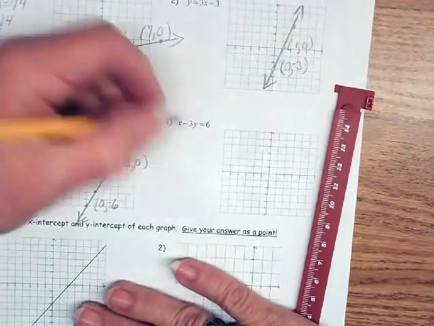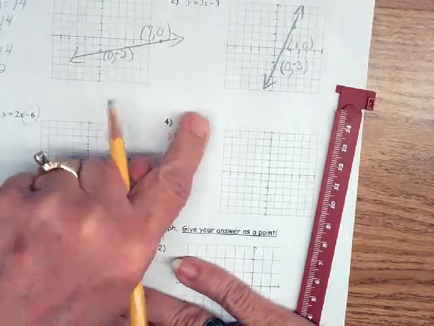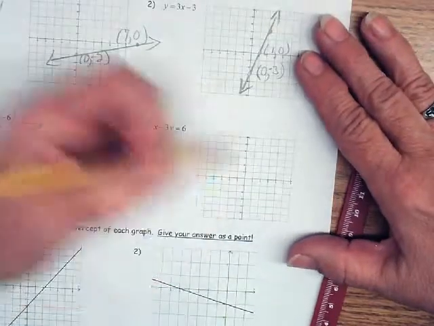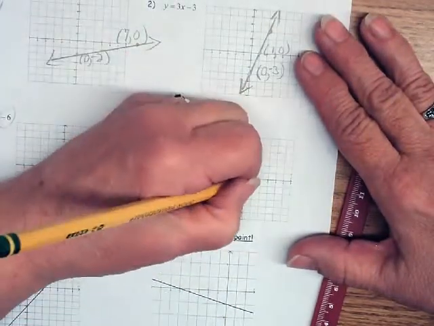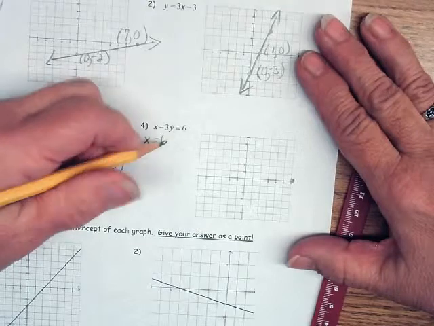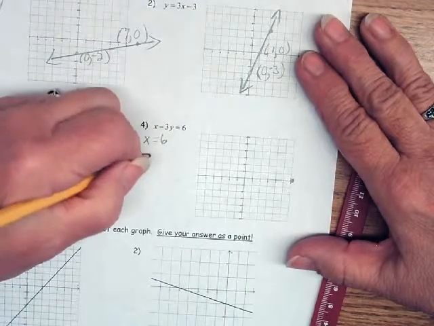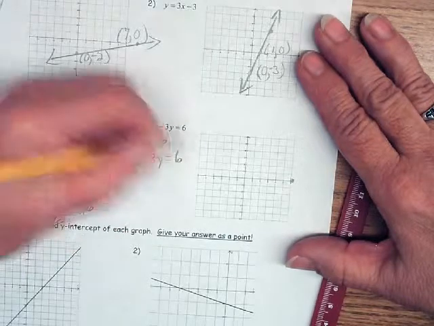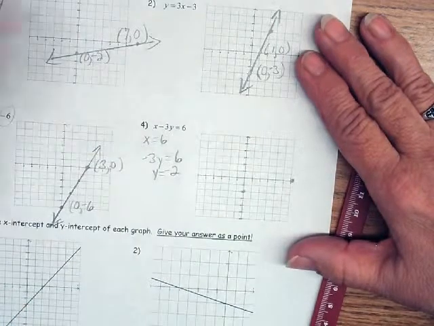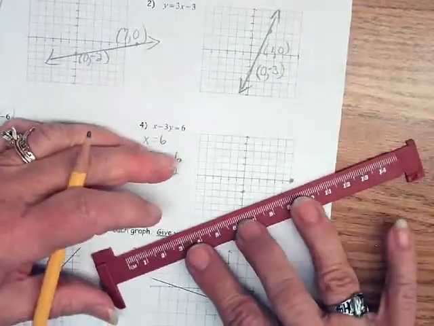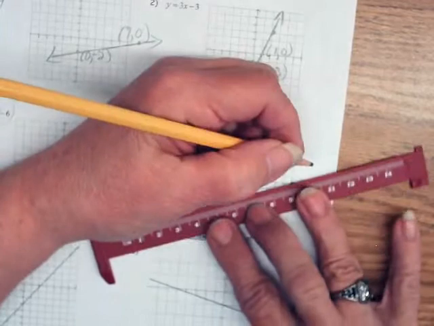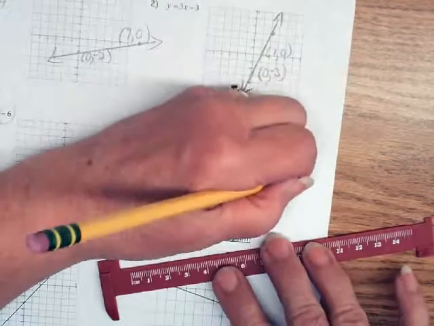Now, here we go. Let's try this one. If we put 0 in for y here, x just equals 6. That's easy enough. We can have it cross the x-axis right here at 1, 2, 3, 4, 5, 6. If we put 0 in for x, and that's gone, negative 3 times what number will give us 6? Y is going to be negative 2. Go down 2. There's our 2 points. Connect the dots. Whoops. Have a little straighter line.